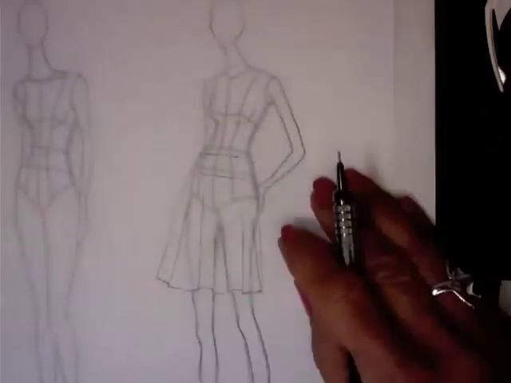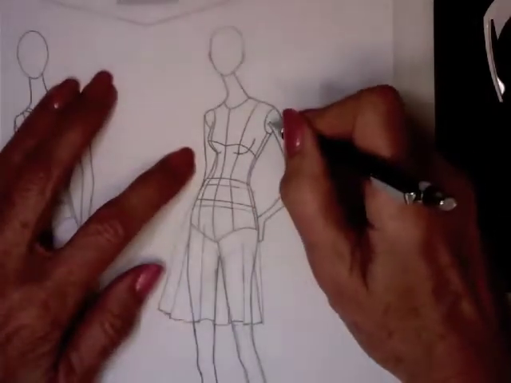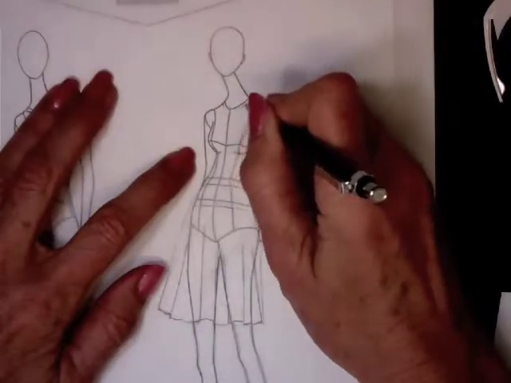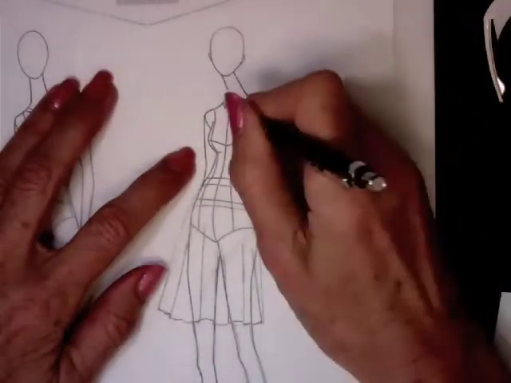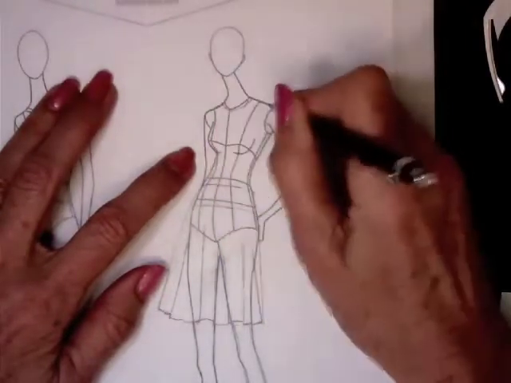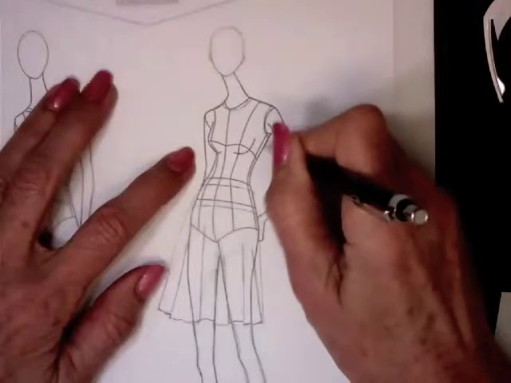Now let me go up here. And on this one, let's see, I'll give her a little blouse. I'll put a little jewel neckline on it here. There's my shoulder seams. Now it's an illustration, so it's not going to be absolutely symmetrical. I'll come around here, and I'm going to make this a little blouson.